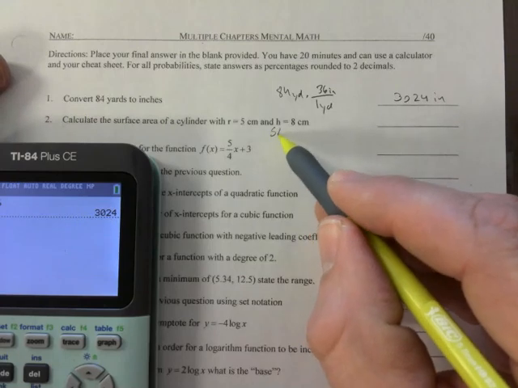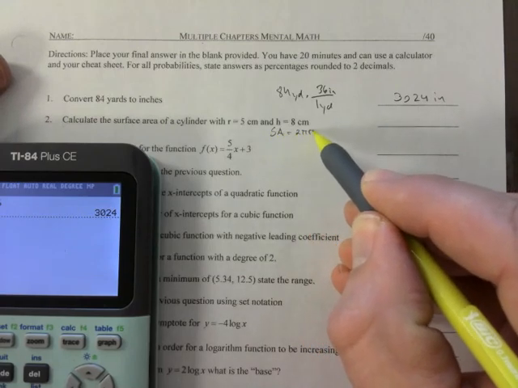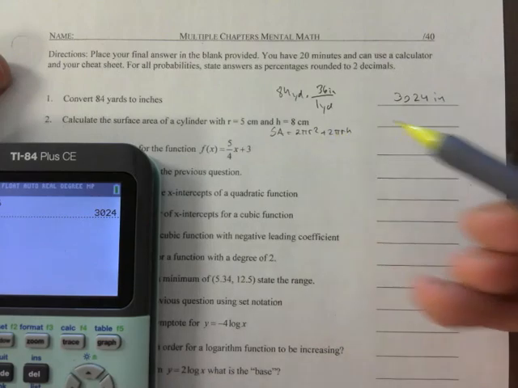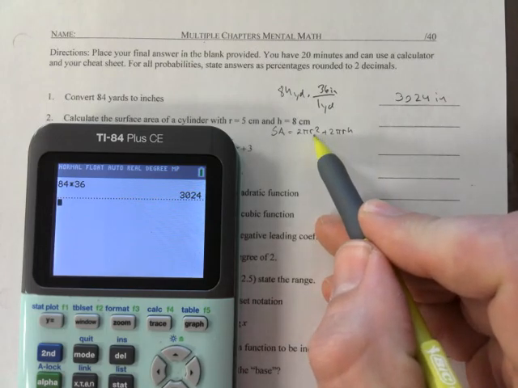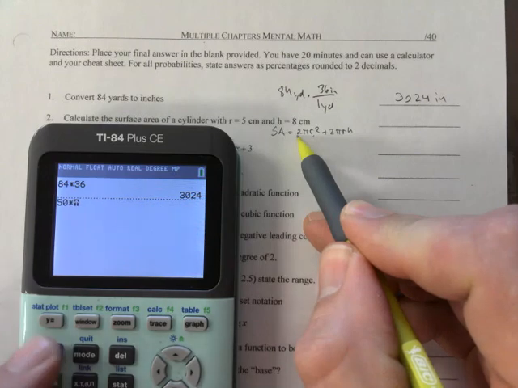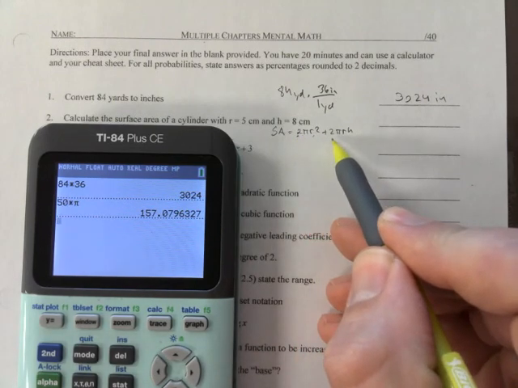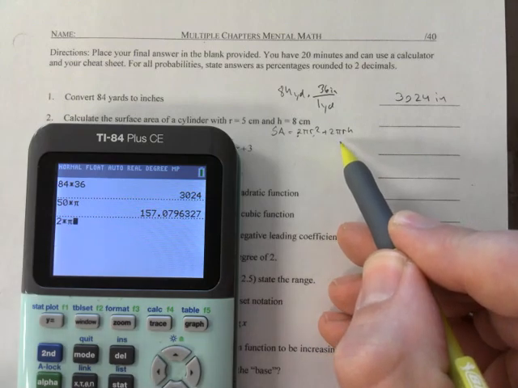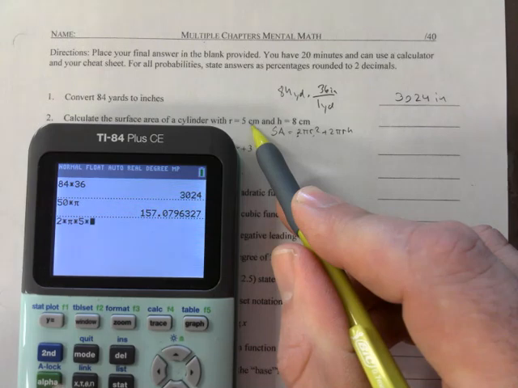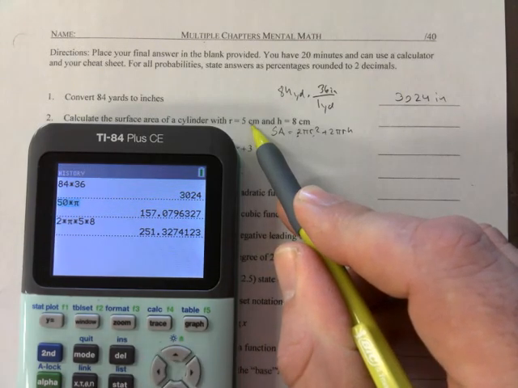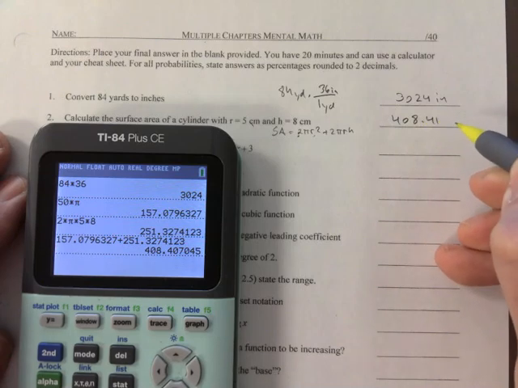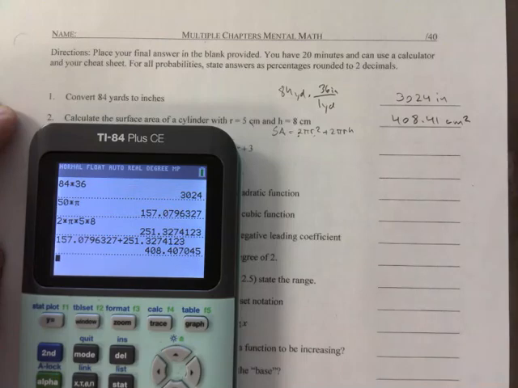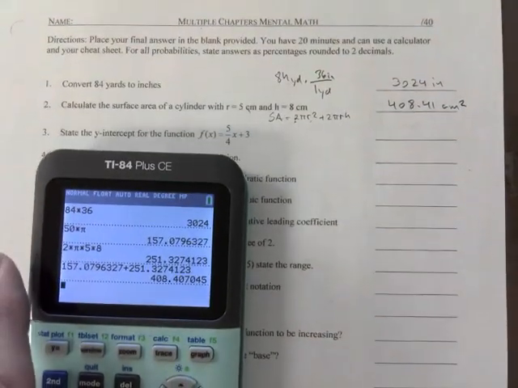So surface area, I hope you have those formulas. That's 2 pi r squared plus 2 pi rh. And so I'm just going to go r squared would be 25 times 2 is 50. So 50 times pi plus 2 times pi times 5 times 8. So I add those two up. 408.41. And we are in centimeters, right? So centimeters squared. Are we good so far?